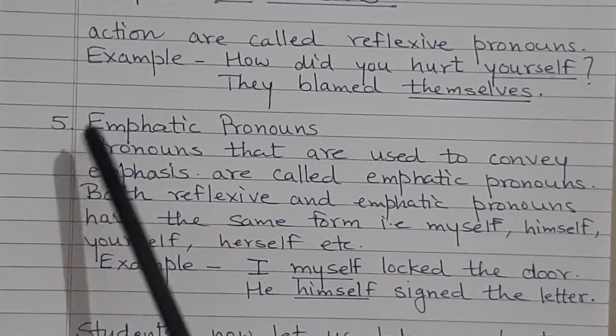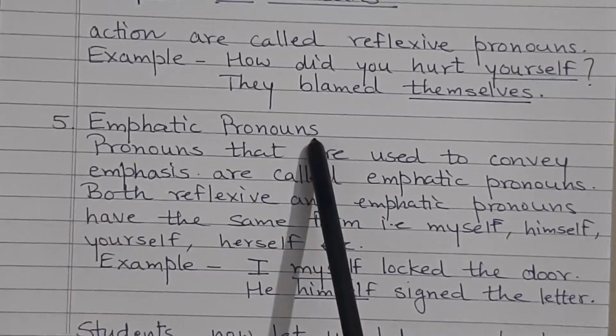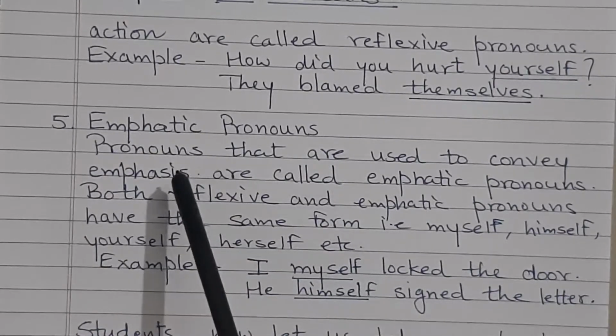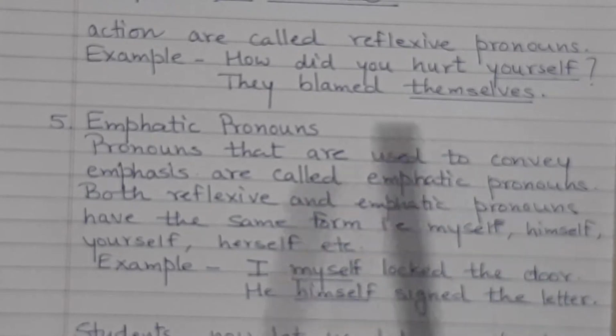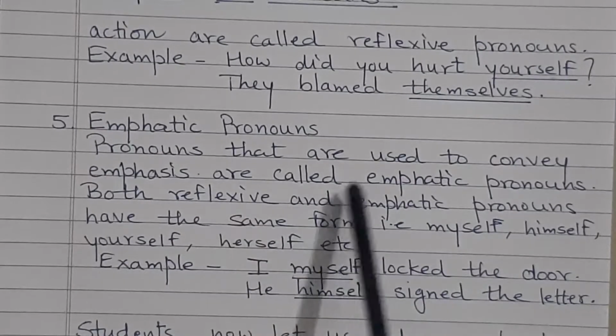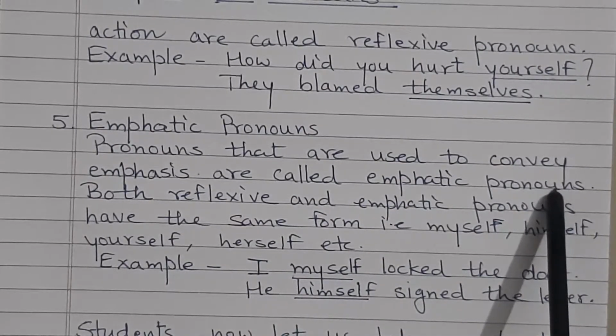Then number 5, emphatic pronouns. Students, pronouns that are used to convey emphasis are called emphatic pronouns.